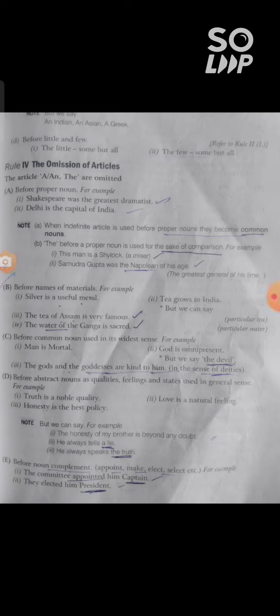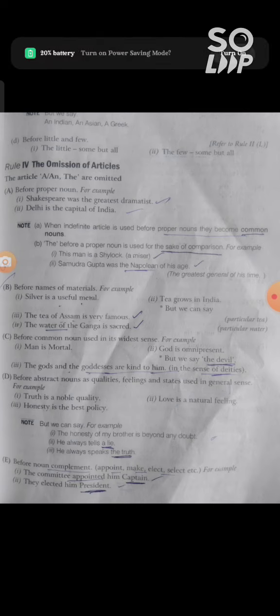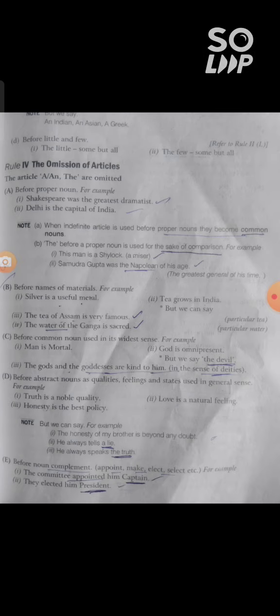Let us discuss the omission of articles, where we don't use articles in particular statements. The first rule is before proper nouns. Proper nouns means specific names. Before specific names we don't use any articles. For example, Shakespeare was the greatest dramatist. Delhi is the capital of India. Shakespeare and Delhi are proper nouns, the name of a person and the name of a place. Here we don't use any articles.